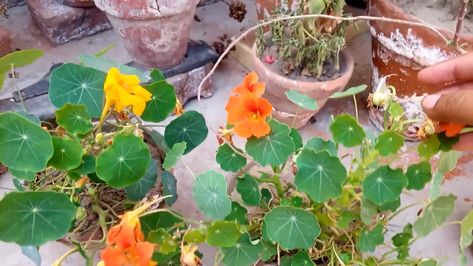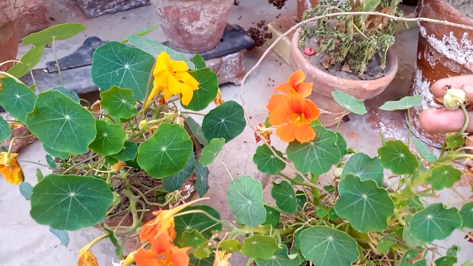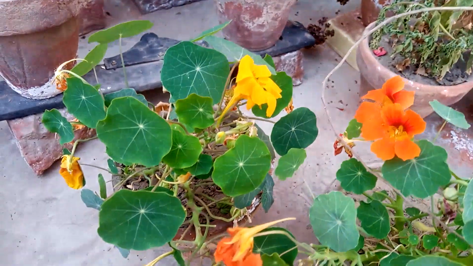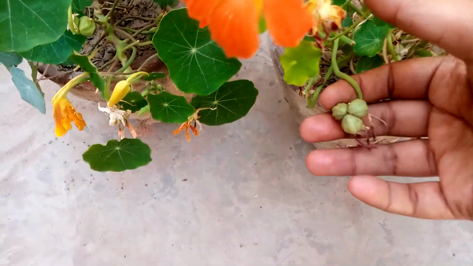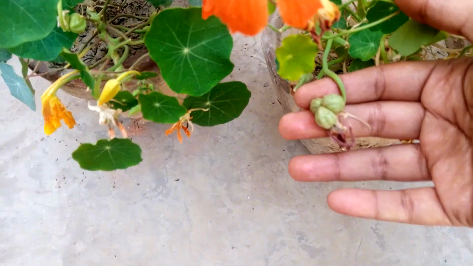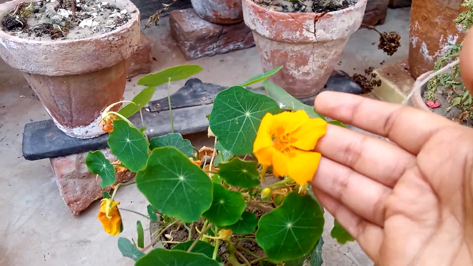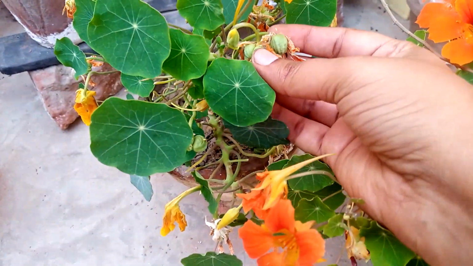These are the nasturtium plants. Here you can see its seed pods. These are in two colors, in orange color. Here you can see them, seed pods. These are yellow color. These are its seed pods.